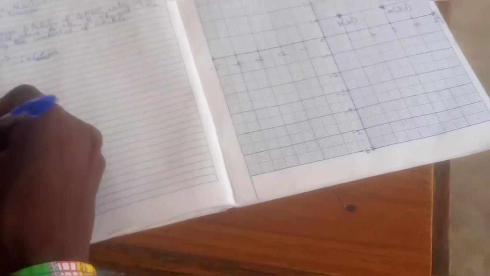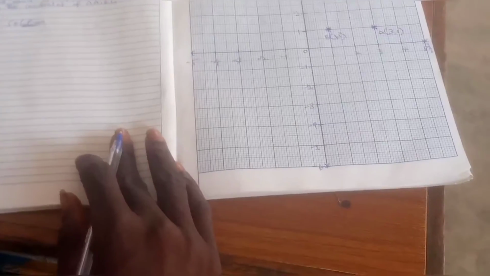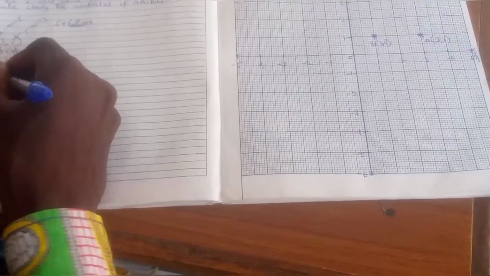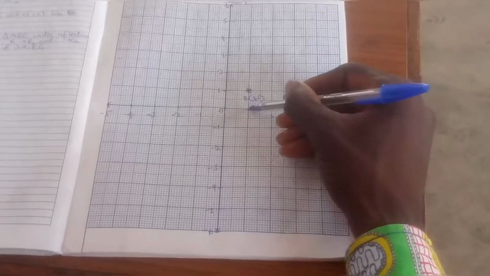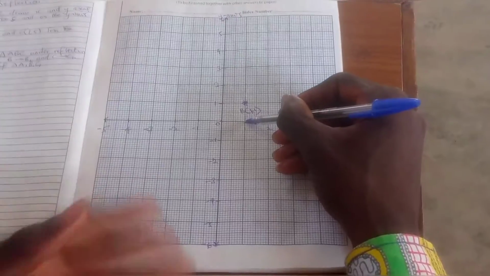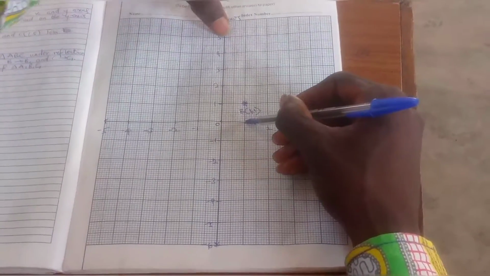Then we have C. C has been given as (1, 5). The first value takes the x, the second takes the y. Always remember, don't interchange them. So the first is 1, locate 1. The second is the y-axis, locate 5. We have it here on the y-axis.